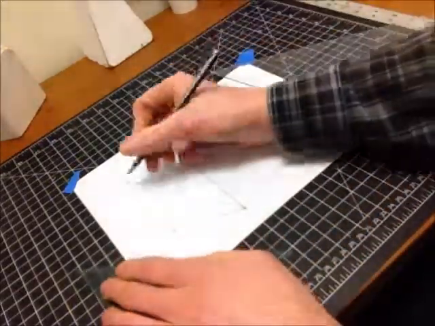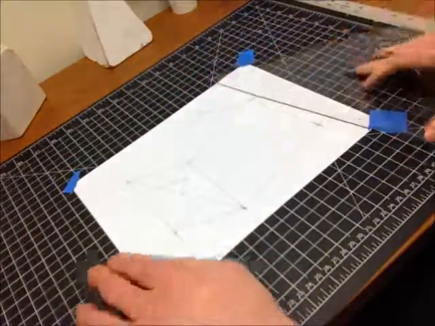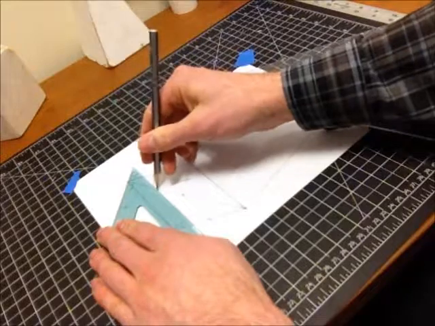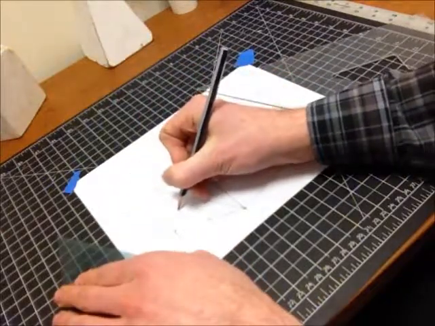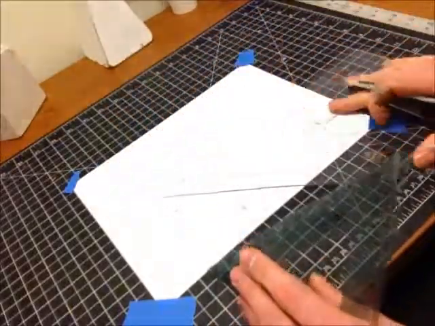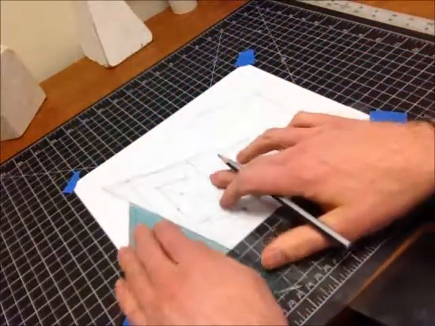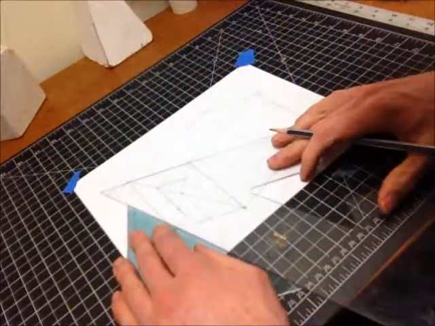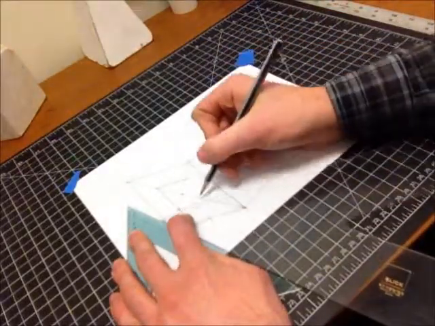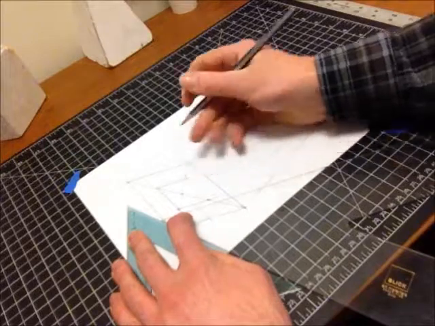And slide it down. Now where it meets this point, I draw a perfectly straight line. And where it meets this point, which is that diagonal there, I'm going to have to draw a line parallel again to my original. And then where it meets this line, it should meet up with that line there.